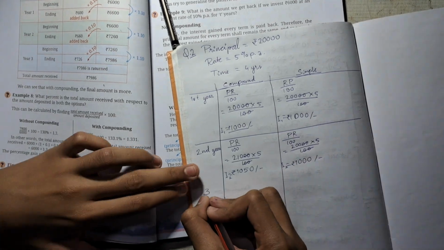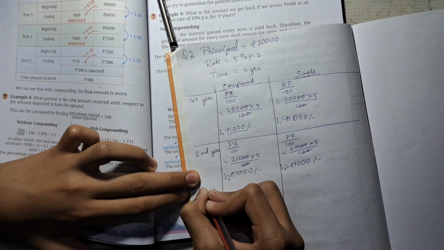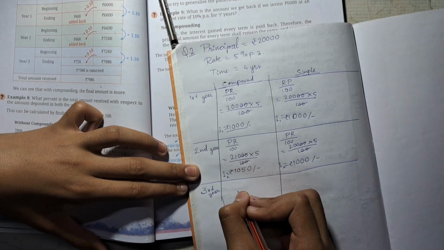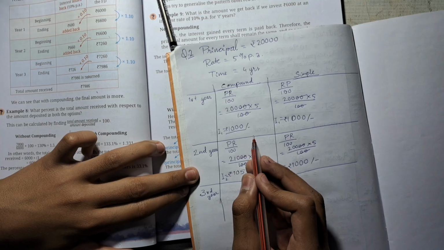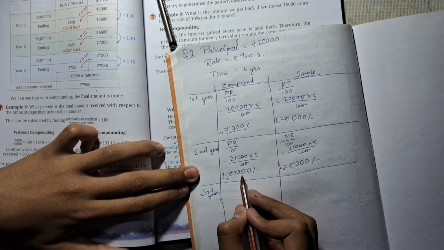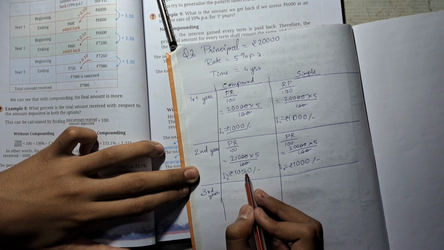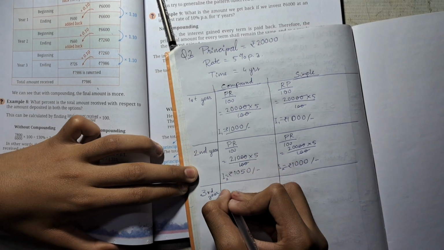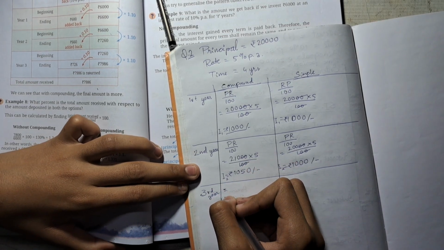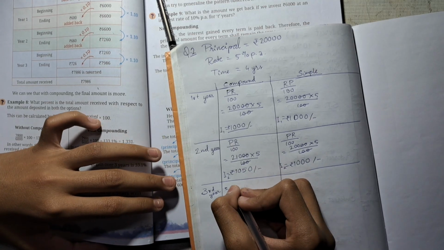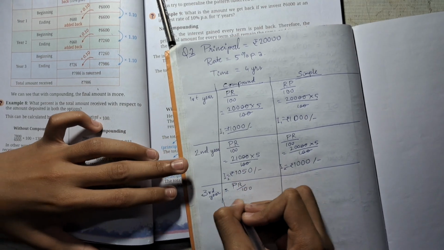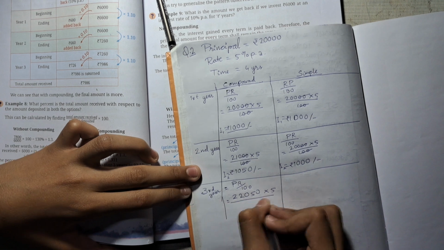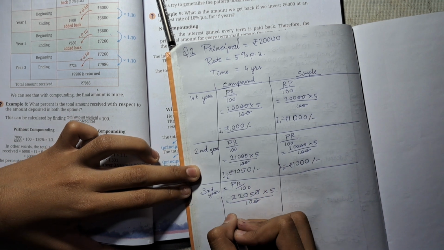So in the third year, this would add up to this, and in the third year in compound interest the amount would become 22,050 rupees. Let us calculate also. PR by 100, which is equal to 22050 multiply 5 by 100. This and this 0 cut.